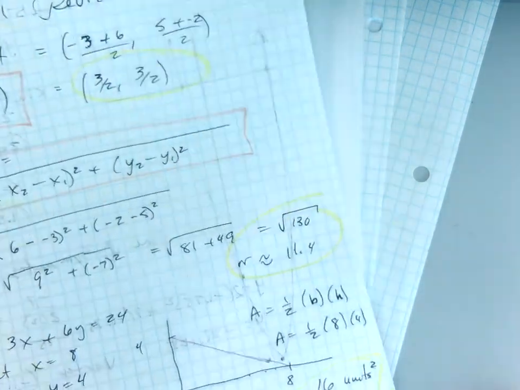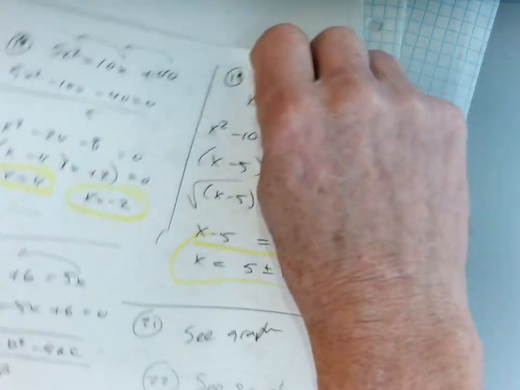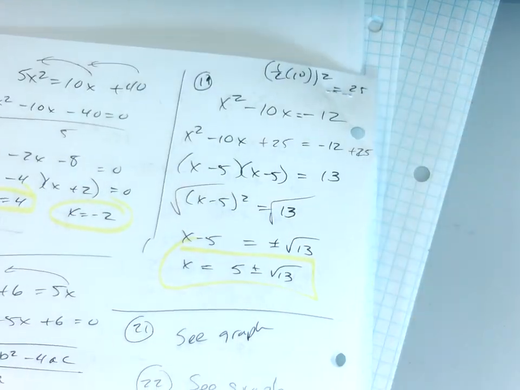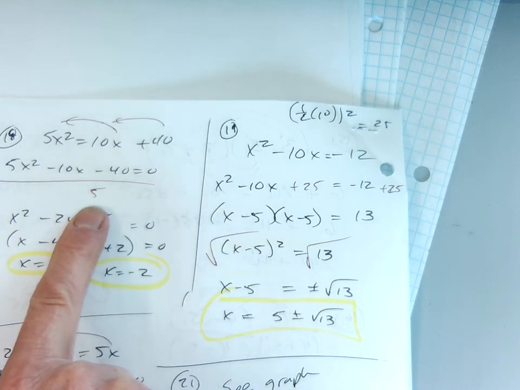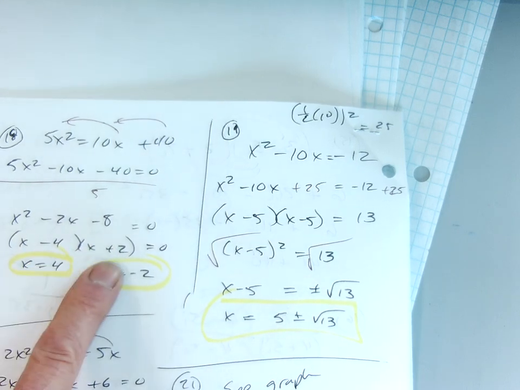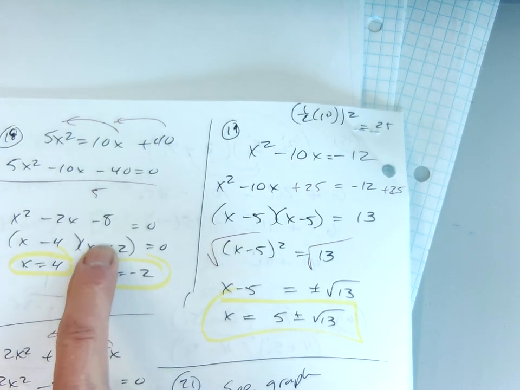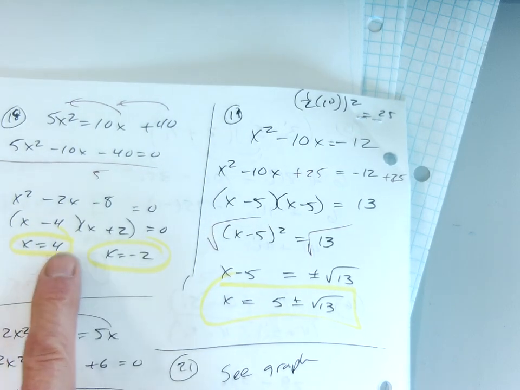17 on to 18. Okay, it factors. So I bring everything over, and I notice I can divide everything by 5. Makes it so much easier. So I divide everything by 5, and I get x squared minus 2x minus 8, which is negative 4, positive 2. Multiplies to make negative 8, adds to negative 2. Solving the equations, I get x equals 4, x equals negative 2.